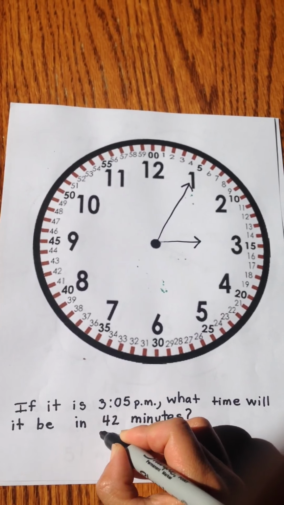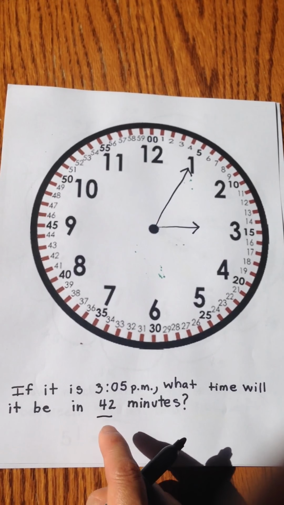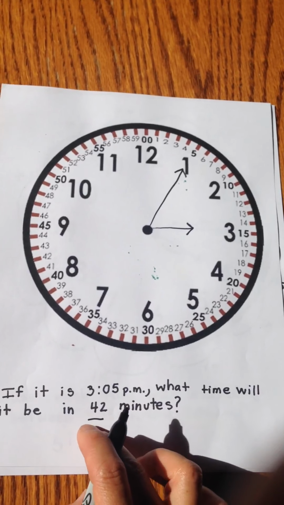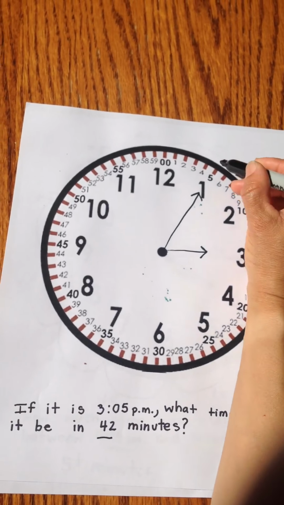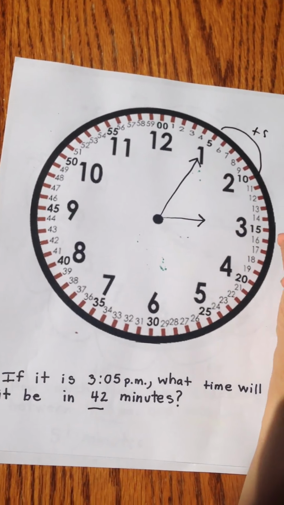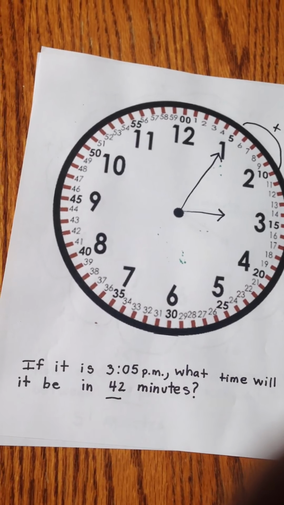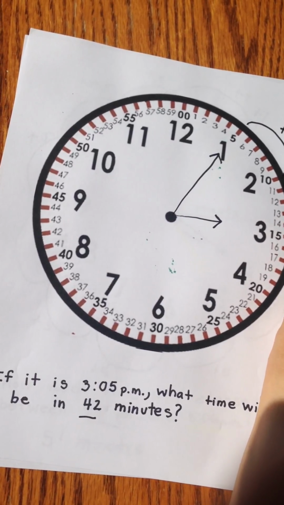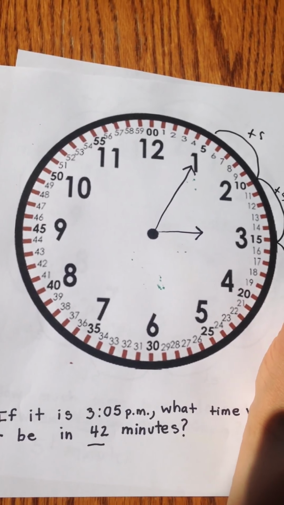I'm going to take this 42, and in my mind I'm rounding it to about 40 minutes. That tells me I can go in increments of 5. With analog clocks, it's probably best to go in those increments of 5. They're just easier to count. One thing I did forget: you've got to make sure to add them all up properly.